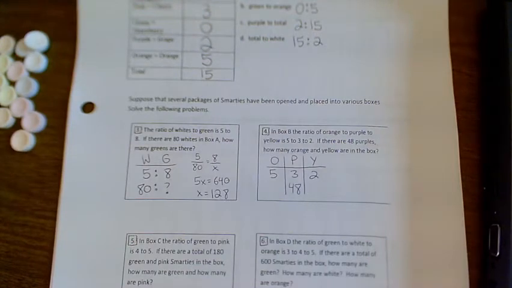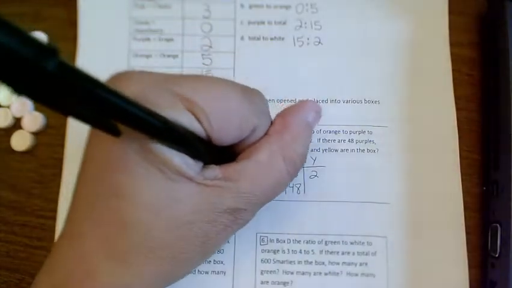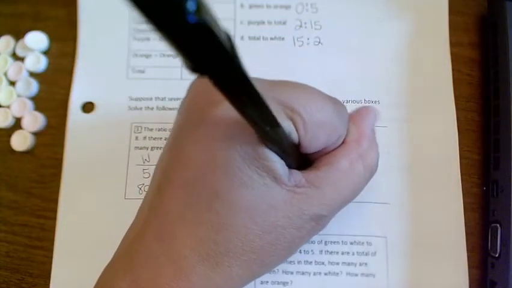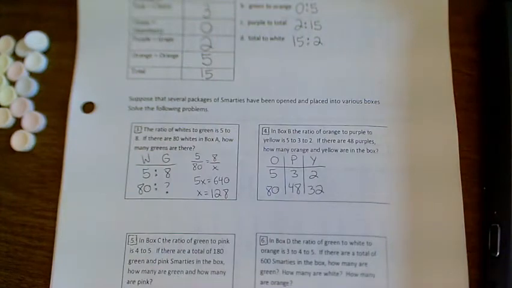Again, you could set up proportions if you want, or how do you go from 3 to 48? That would be multiplying by 16. So 5 times 16 would be 80, and then 2 times 16 should be 32. So you should have 80 and 32.